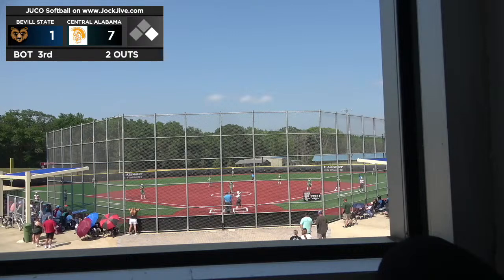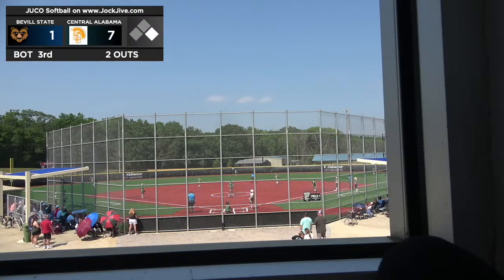Gotta think Wilson got the green light to swing away right here. She takes. And it'll be a strike. 3-2 count now. Edmondson goes to the Rosenbach. And we got a ball on the field from the field to our left.